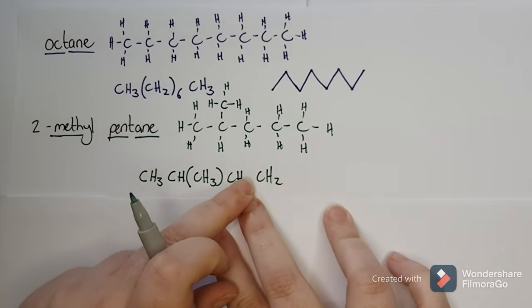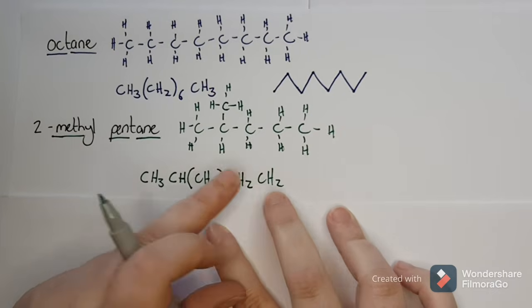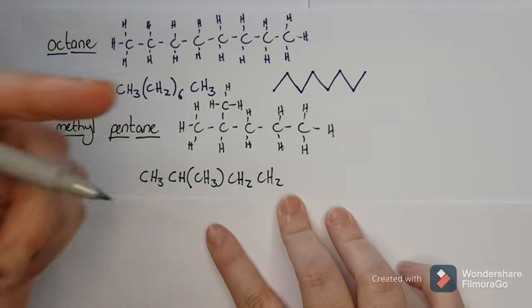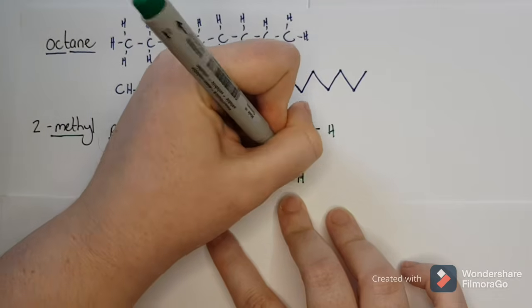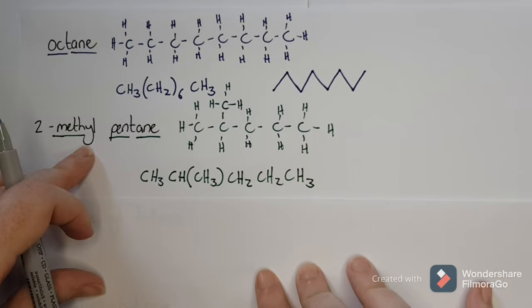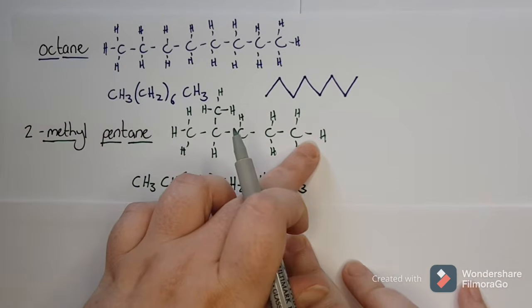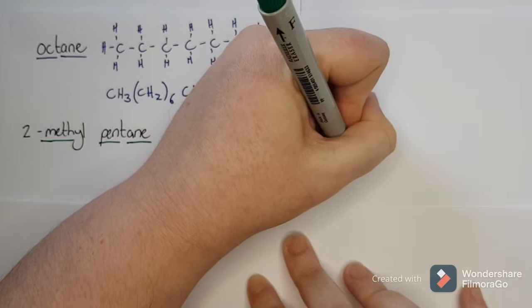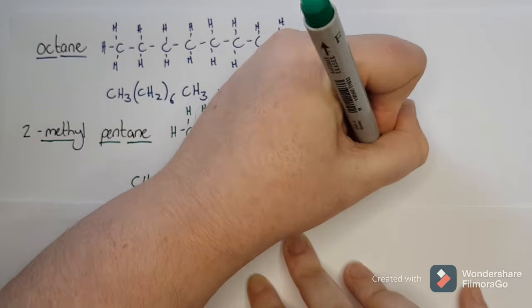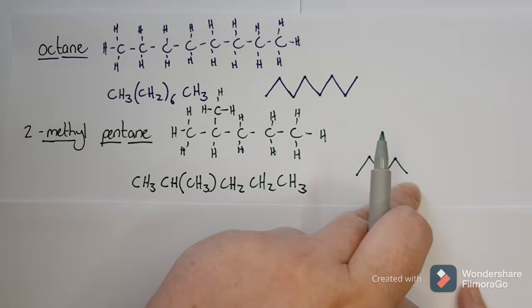CH2. Those can be combined and put into brackets, and you say CH2 with brackets 2, or they can be separate. And then CH3. And if I draw that skeletally, I'm going to draw each of my points for my carbons again. So I've got 1, 2, 3, 4, 5. 1, 2, 3, 4, 5 points.